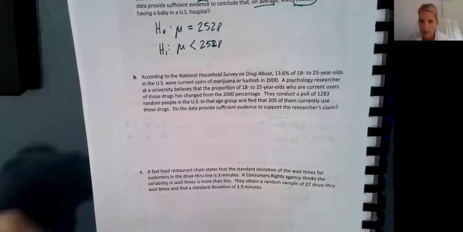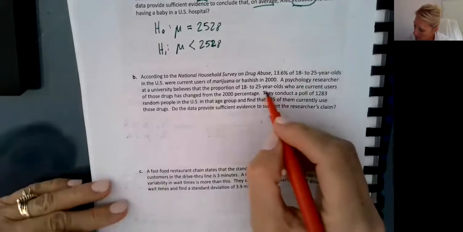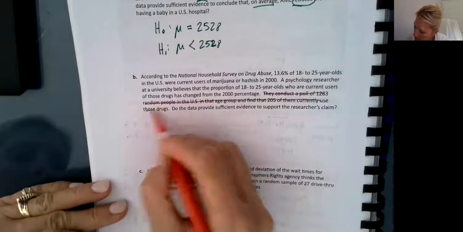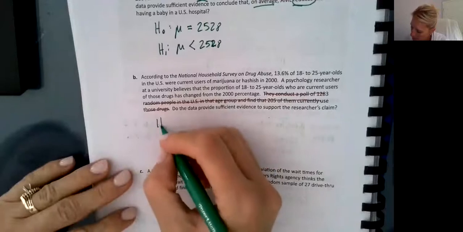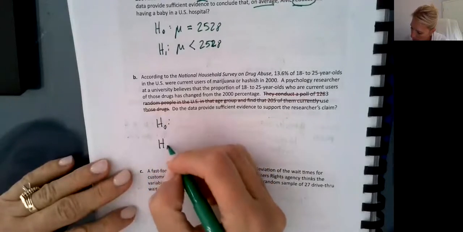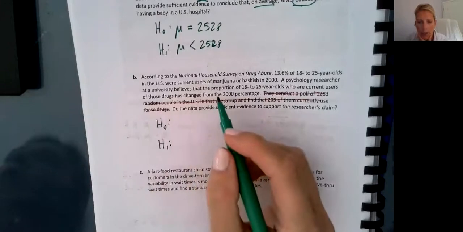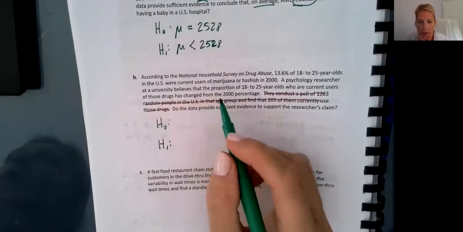Okay, well, as soon as they start talking about a poll, that's sample data, and we don't need that yet until steps 3, 4, and 5. So we can automatically get rid of that. Let's see, what are they talking about? Are they talking about means, proportions, standard deviations, or variance?